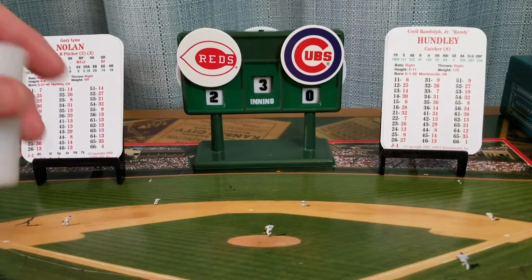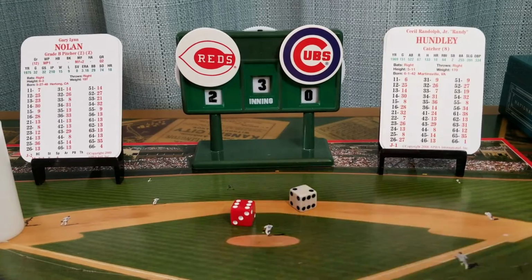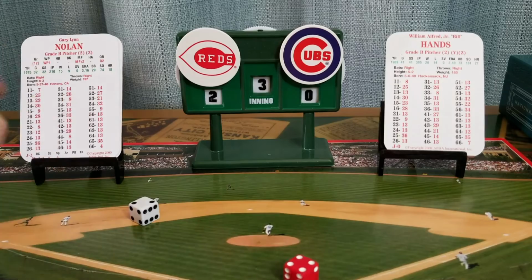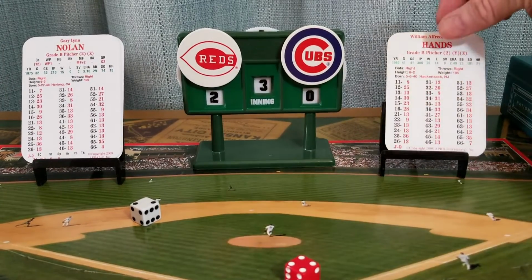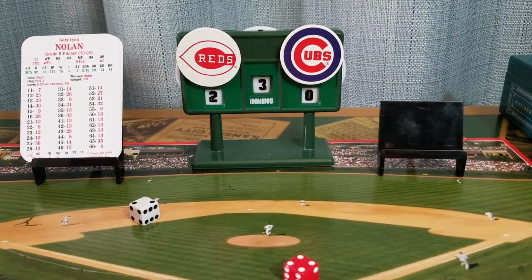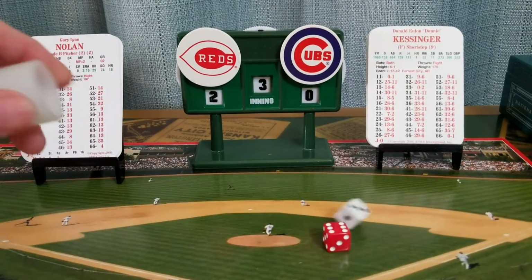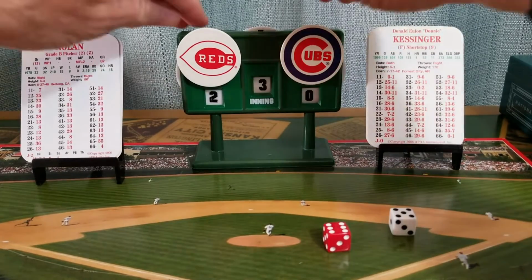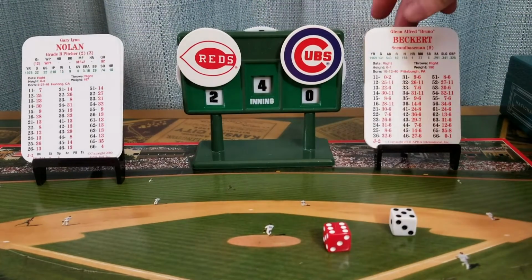Andy Hundley starts off the Cubs half of the third. 62 is a strikeout. Bill Hands strikes out. Don Kessinger will restart the lineup. Here we go. 65 is a pop out to the catcher. Ending the bottom of the third, we go to the fourth. Reds 2, Cubs 0.